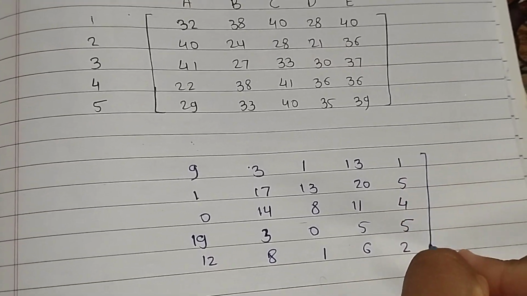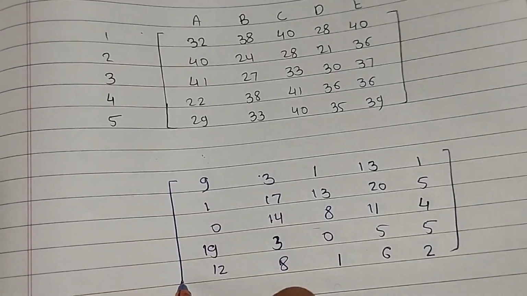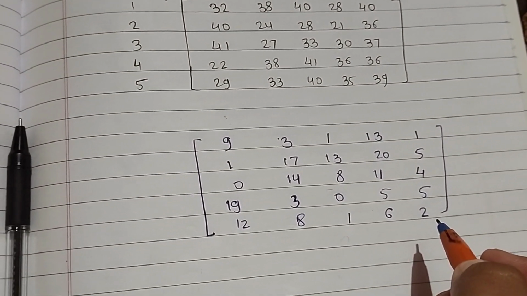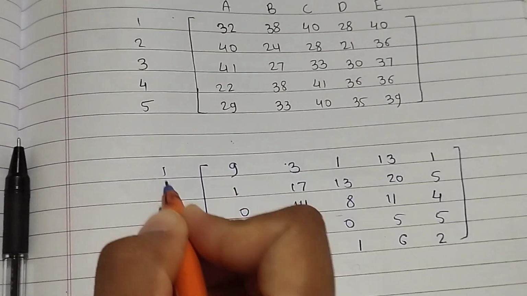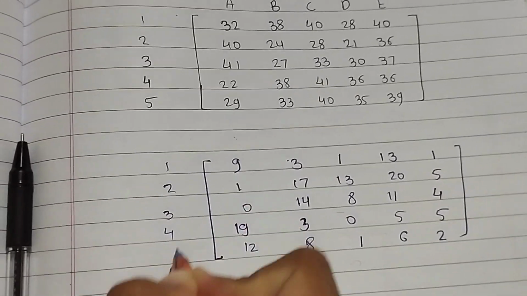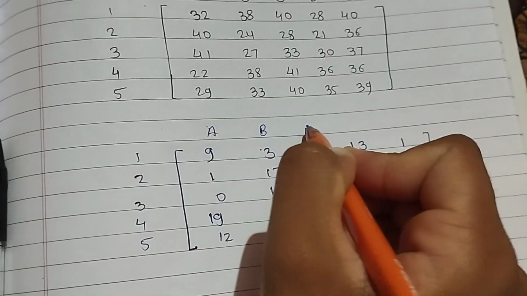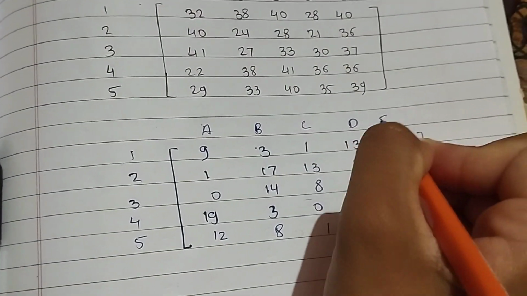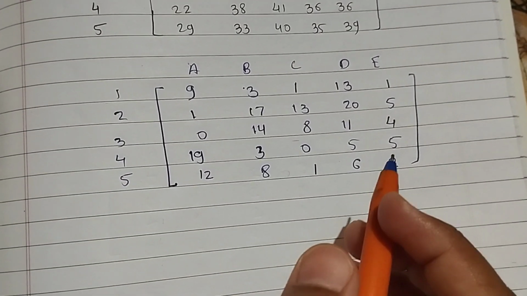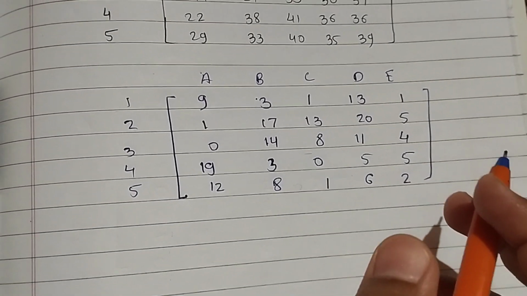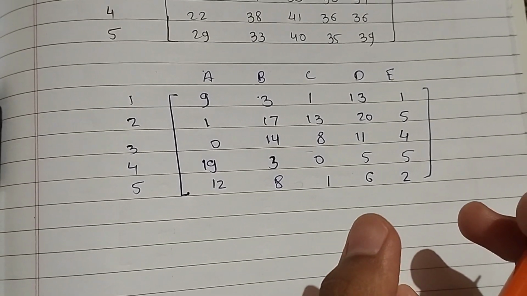In this way we write all the values of the matrix. Now this is our reduced matrix. These are the columns 1, 2, 3, 4 and 5, and these are the rows A, B, C, D and E. Now further all the steps are the same for maximization and minimization.